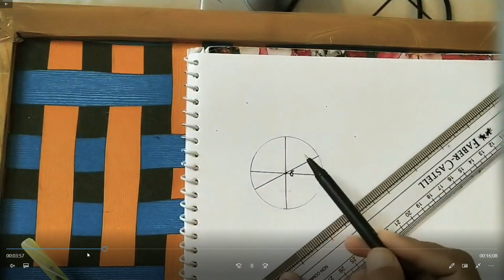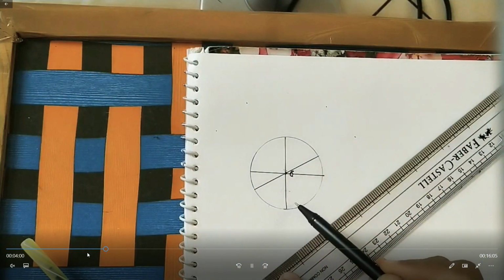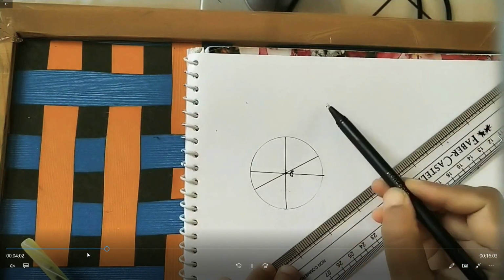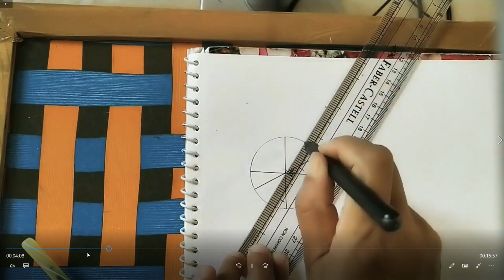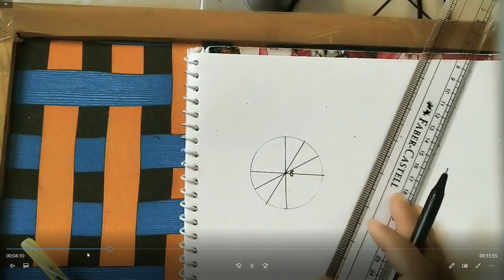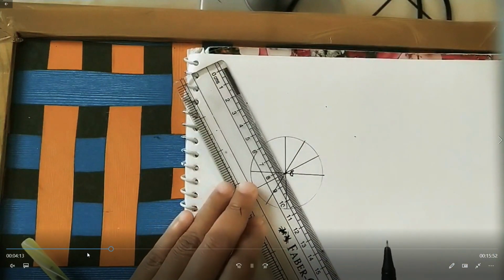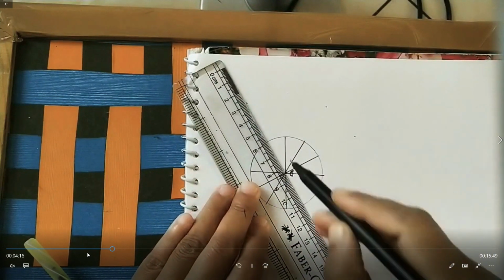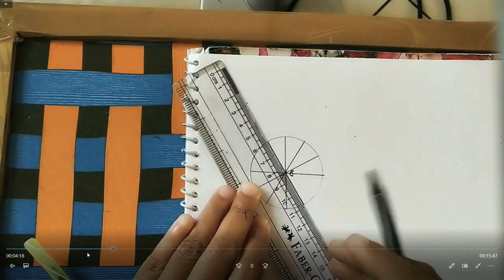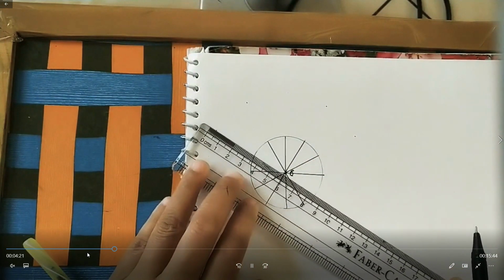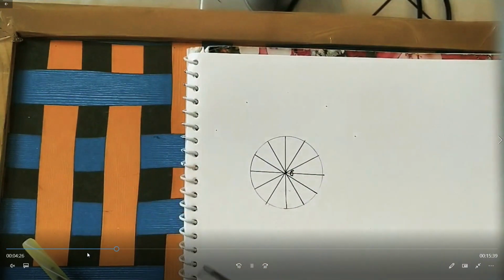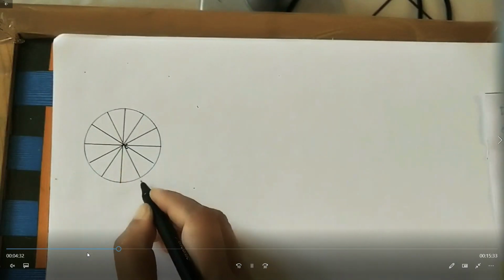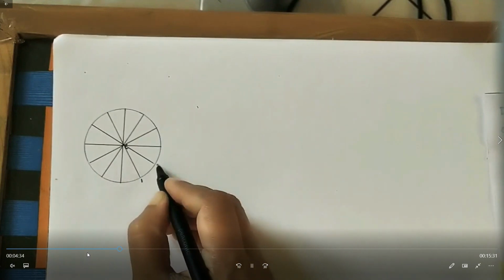With the help of the scale, on both sides, we draw the lines where we identified the angles. With the center, we draw the horizontal and vertical lines. The vertical line automatically shows 90 degrees. The horizontal line shows 180 degrees, 0 to 180. Then after that are 30, 60, 90. In this way, we divide the circle into 12 equal parts. Okay. Now we identify the points.